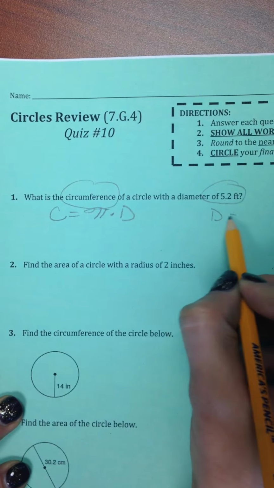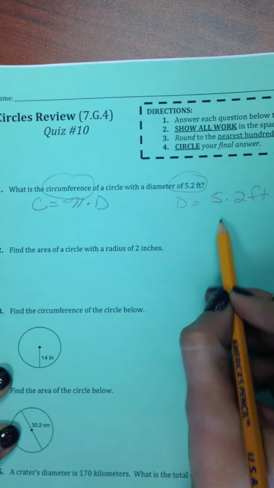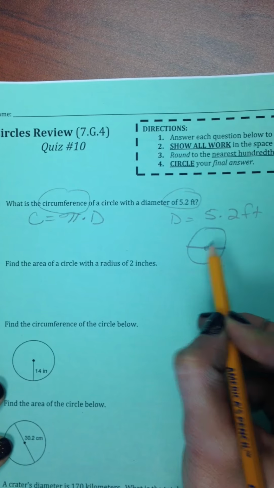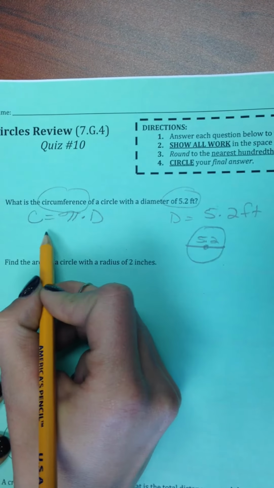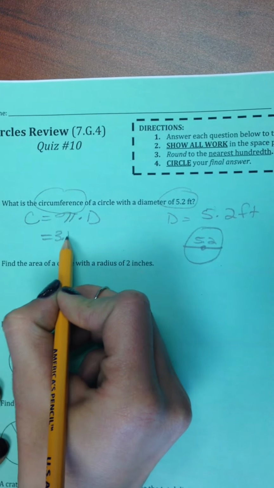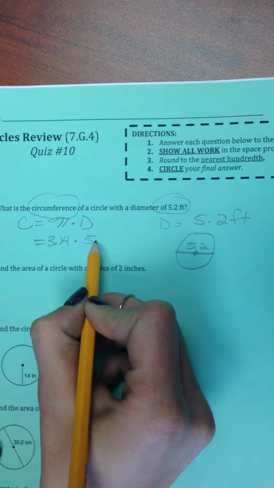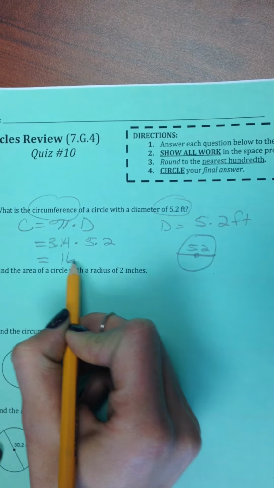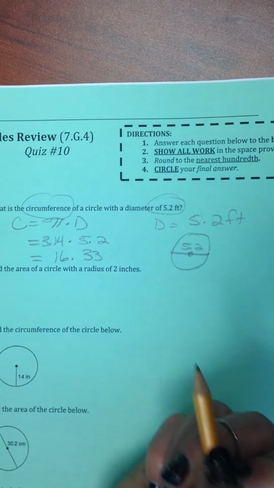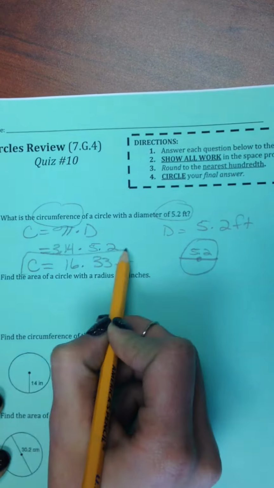So D equals 5 2/10 feet. If I show my picture, diameter is straight across. And then I just plug that in for D. So pi is always 3 14/100 times diameter. And my answer, 16 33/100 feet for circumference.